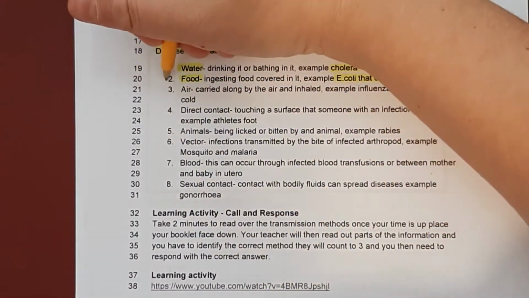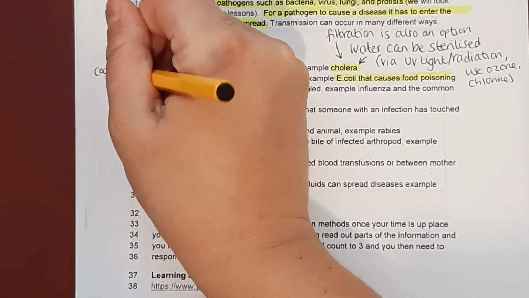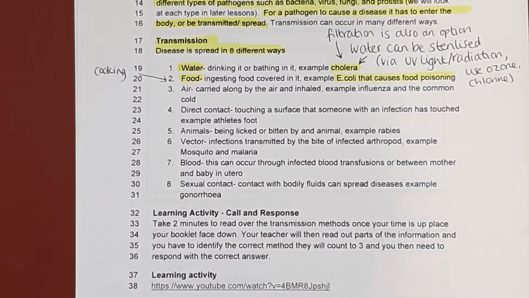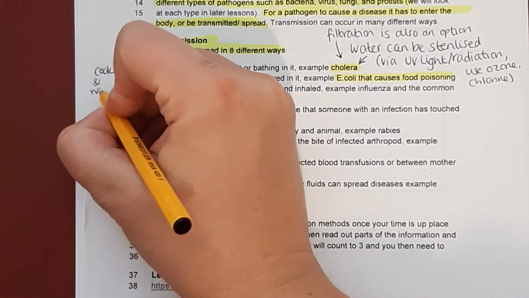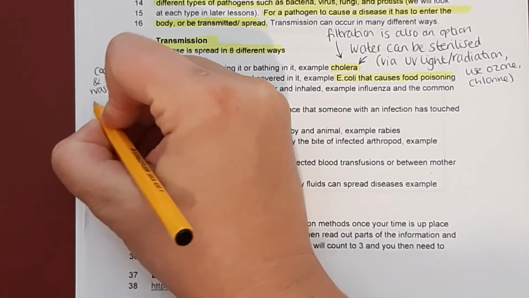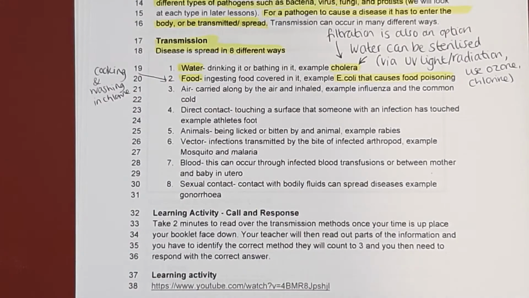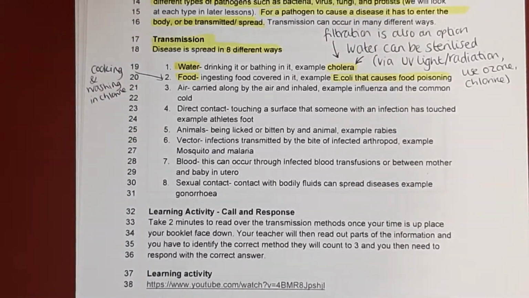So cooking food can prevent this. You can also wash it in a light bleach solution. So again, using chlorine. So cooking or washing in chlorine will help reduce the risk of this.